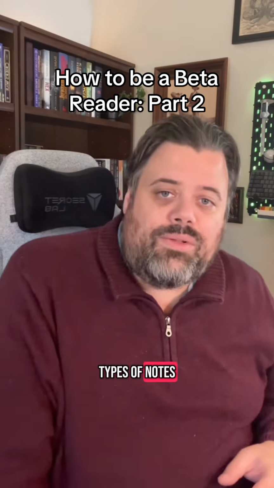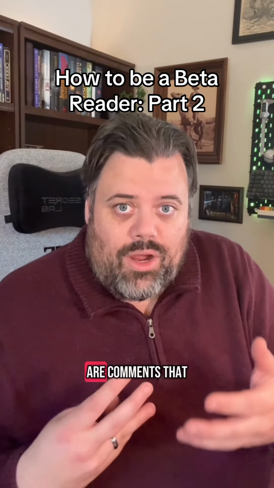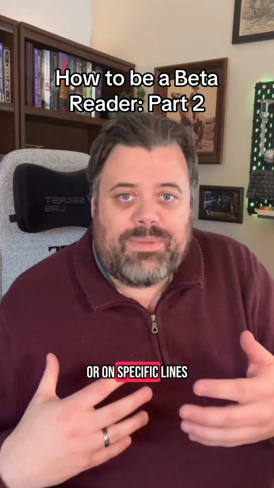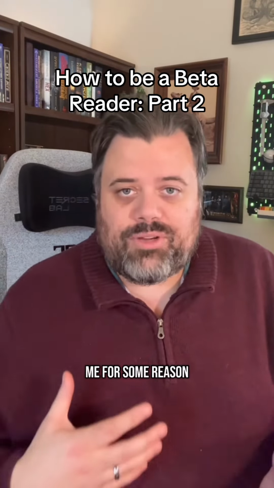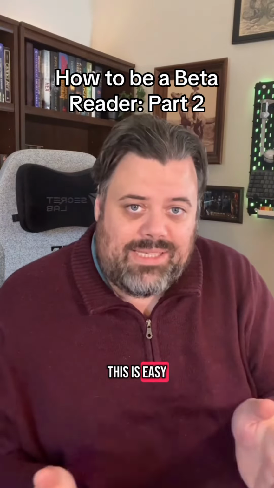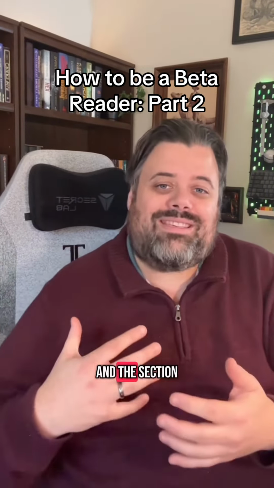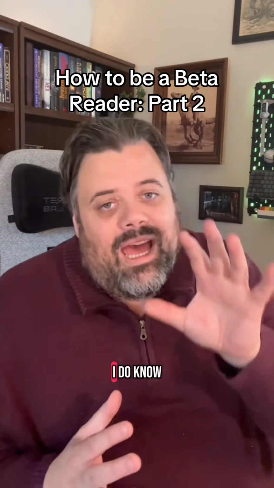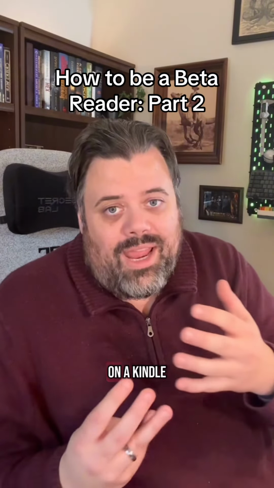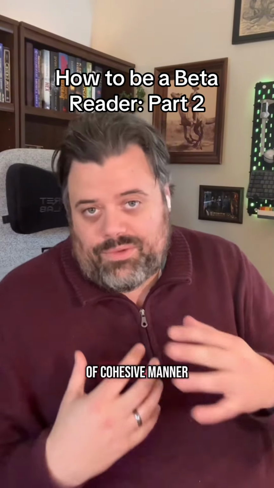There are 2 types of notes that I take: margin notes and analysis notes. First type, margin notes, are comments that are dropped in or on specific lines and sections that jump out to me for some reason. If the draft you're reading is in Google Docs or Word or the like, this is easy. However, if you're dealing with an EPUB, I use a physical notebook, marking the page and the section the comment relates to. Yes, I do know there's a way to leave comments on a Kindle, but it's annoying and there's really not an easy way to export those notes in any kind of cohesive manner.